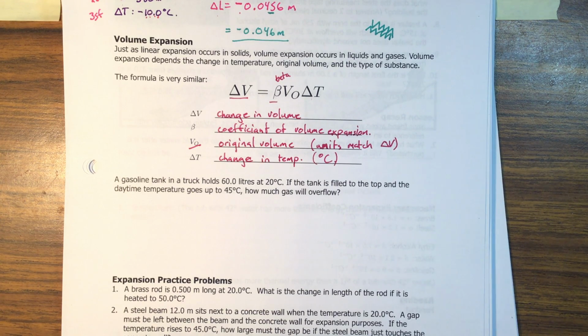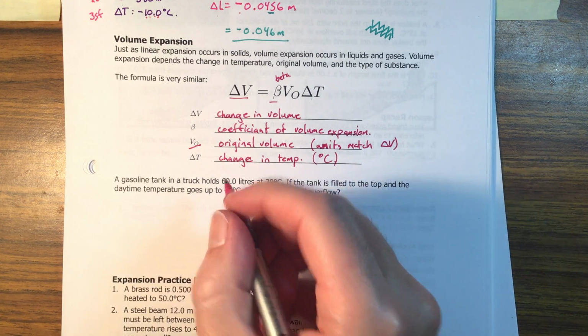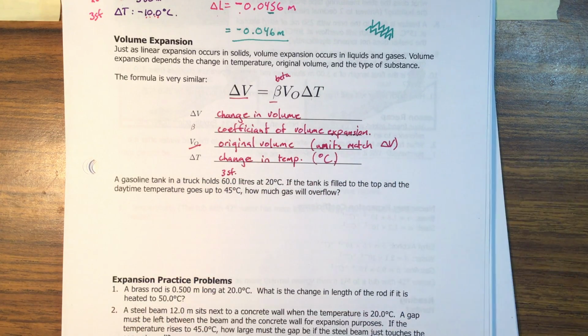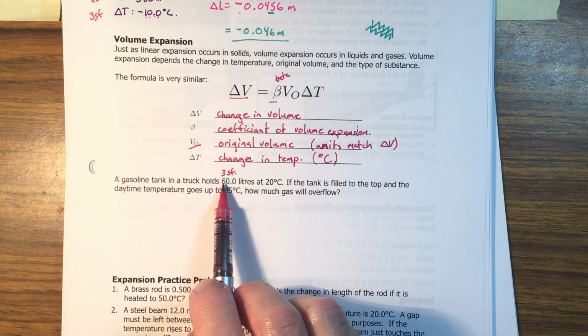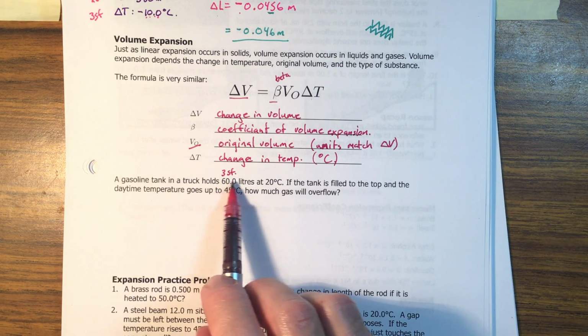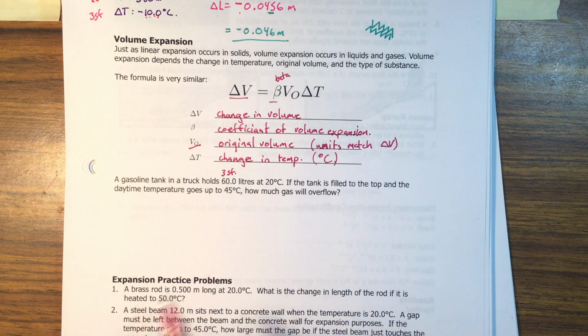Okay, so here we go. First question. A gasoline tank in a truck holds 60 liters at 20 degrees Celsius. Now this 60 liters, it has three significant figures in it. The 6 is significant because it's not a 0. A trailing 0 after a decimal is significant. And any zeros between significant figures are significant. So there's three significant figures here.